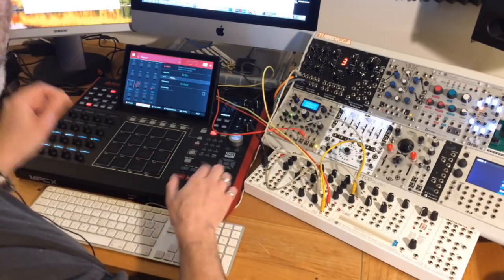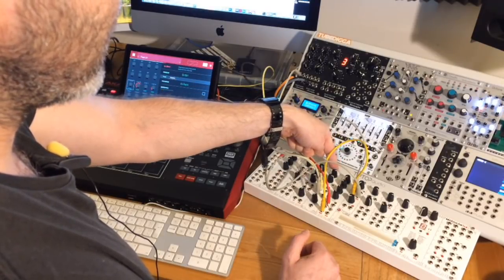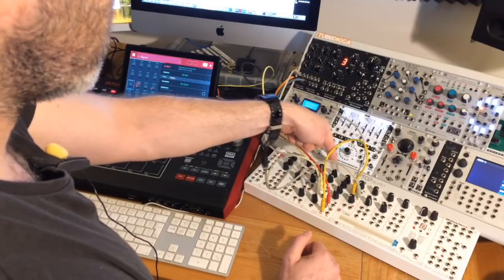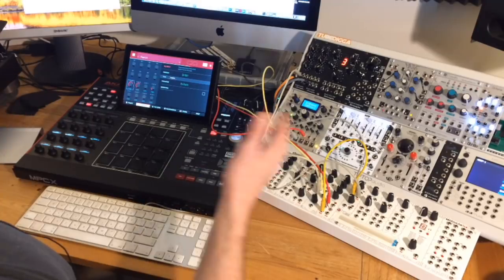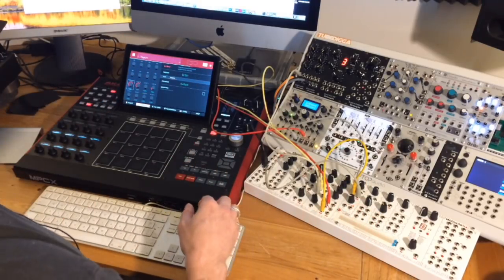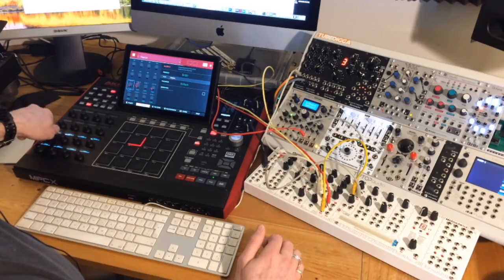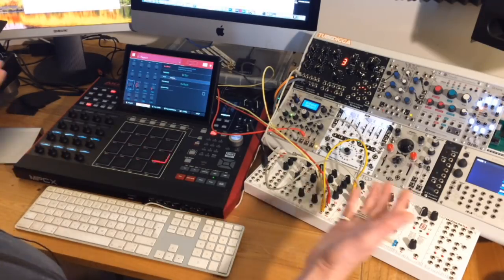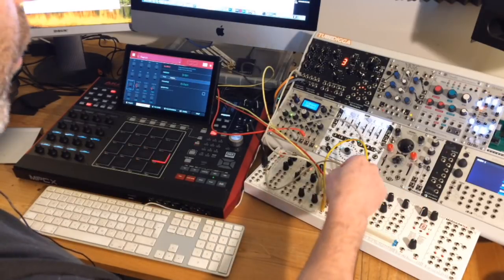Now it's not taking much of an effect because I've got the filter pretty much fully open. So let's take that down to about 50%, or in fact about 30%. And now it's actually recorded that in anyway when I did that last movement. And now that's all fully recorded in. Can increase the resonance.